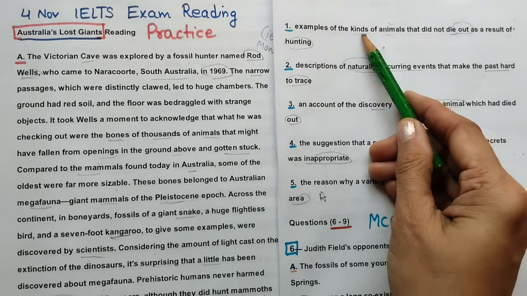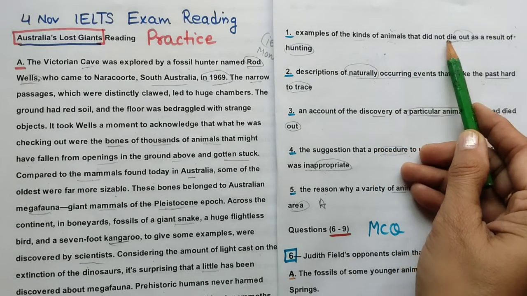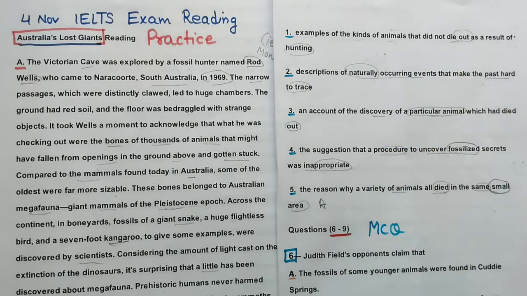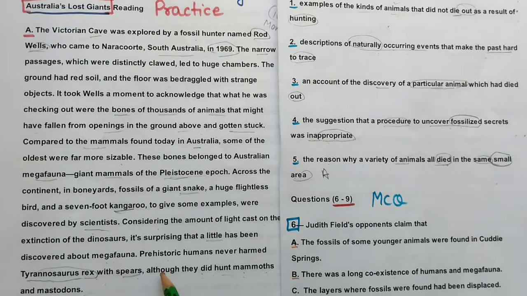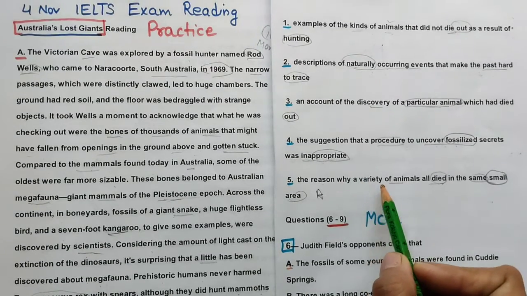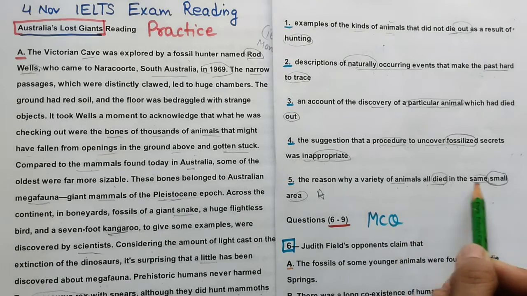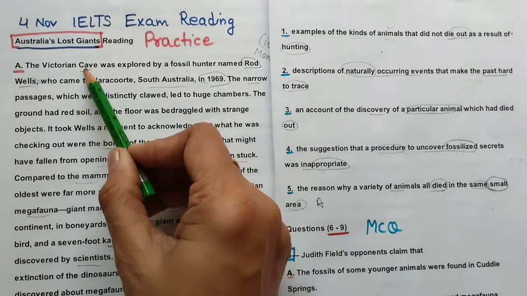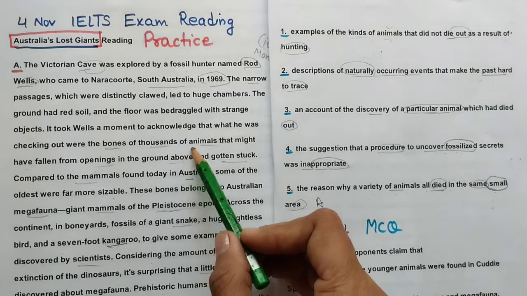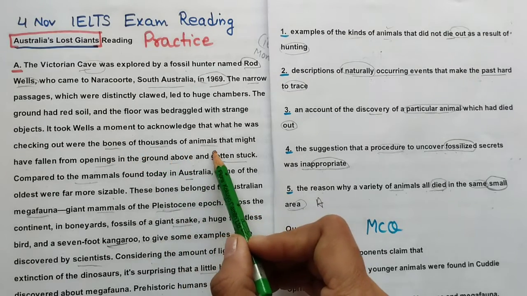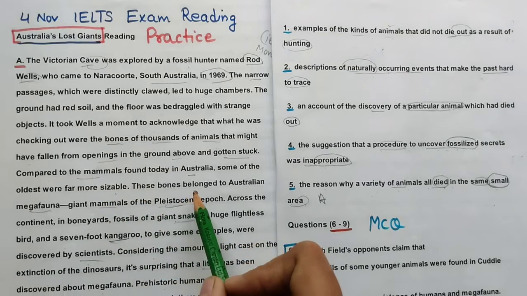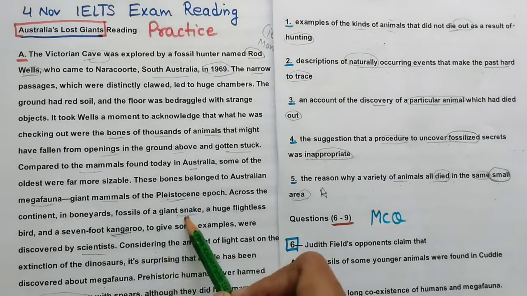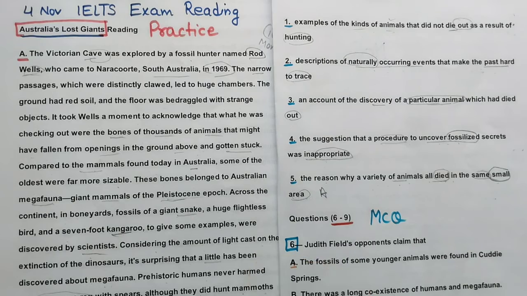Examples of kinds of animals that did not die out, but no, they did hunt mammoths and mastodons, so this is not matching. So this one, why a variety of animals all died in the same small area. The small area is this cave only, and bones of thousands of animals that might have fallen from an opening. And these bones belong to Australians, so many animals' names they have given. So that is A.